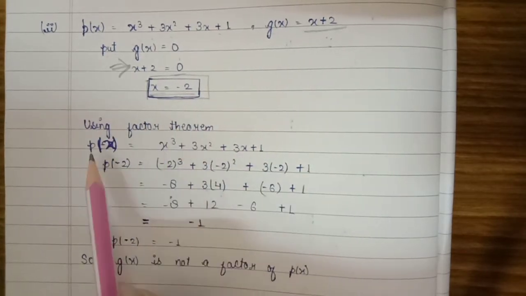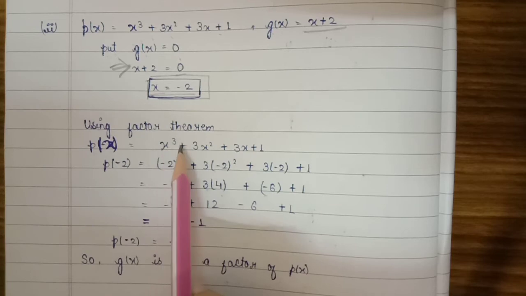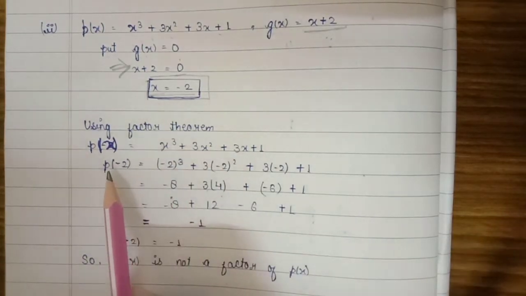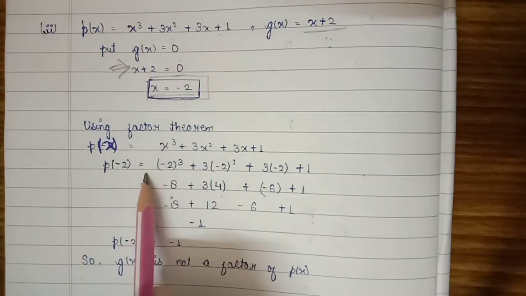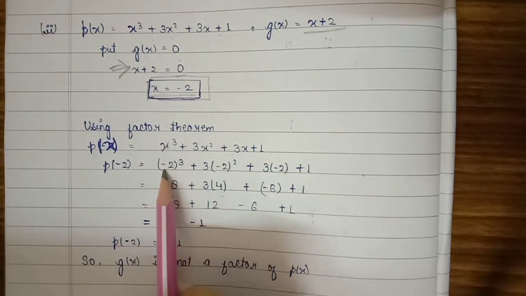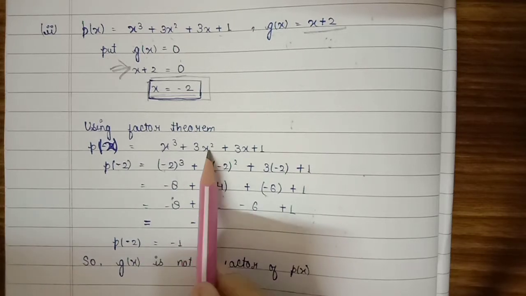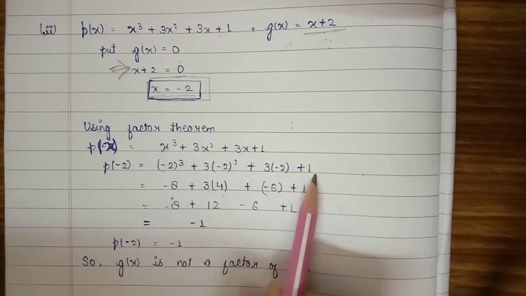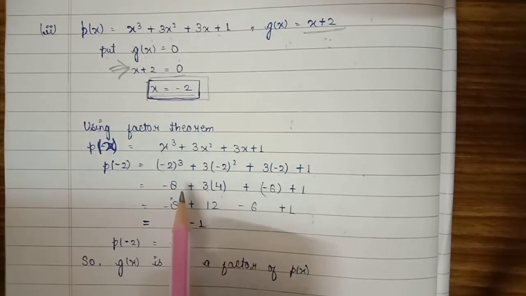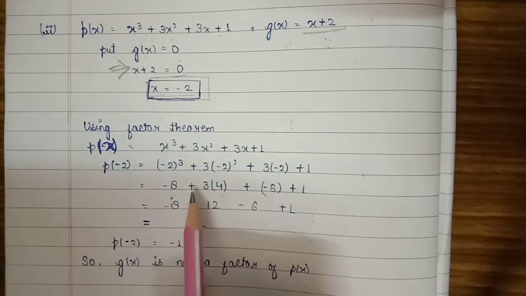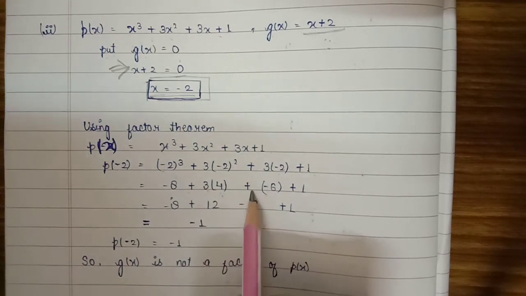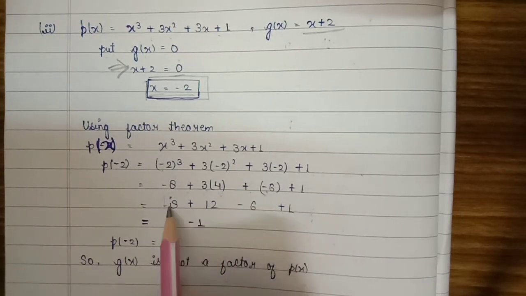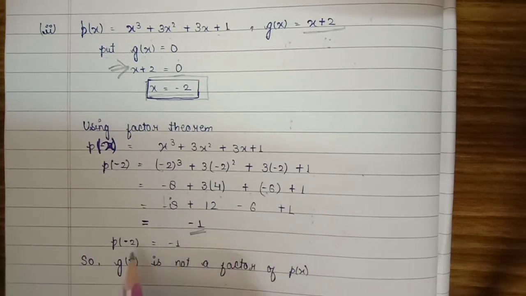So using factor theorem, px is equals to x cube plus 3x square plus 3x plus 1, and p minus 2 is equals to minus 2 whole cube plus 3 into minus 2 square plus 3 into minus 2 plus 1. When we will solve further, we get minus 8 plus 3 into 4 plus minus 6 plus 1. By solving, in the end we get our answer minus 1.